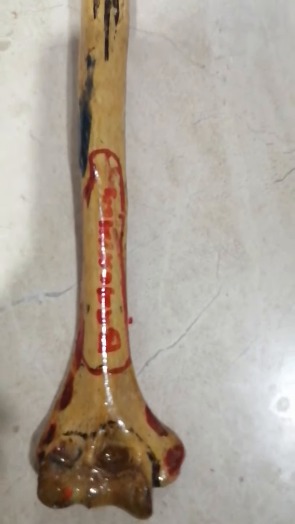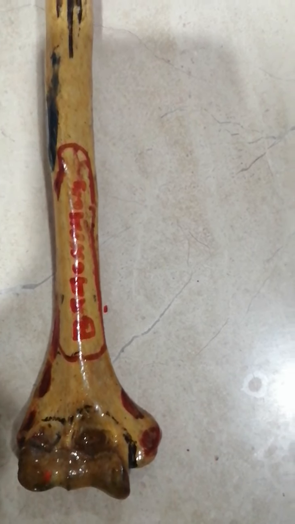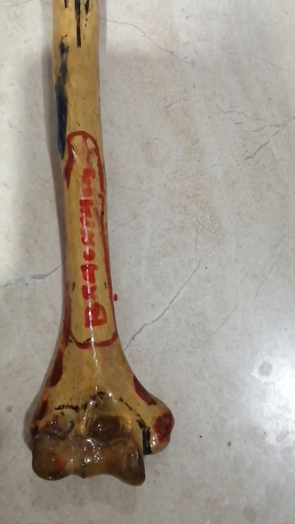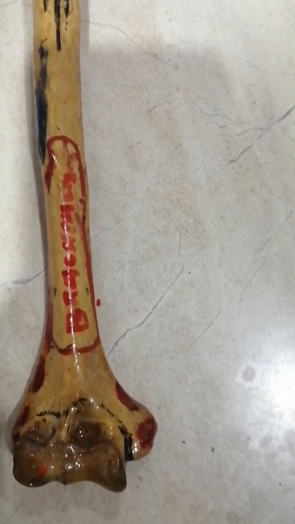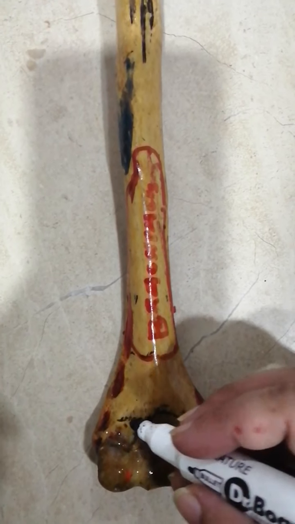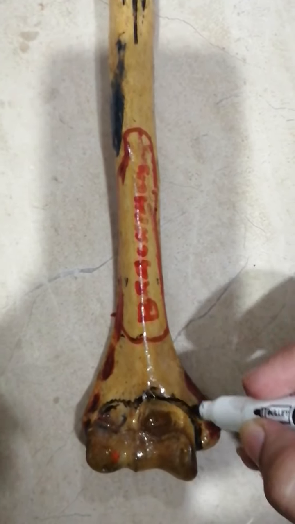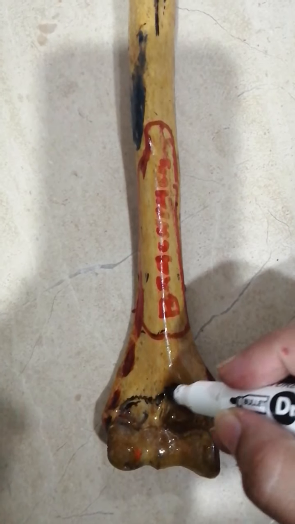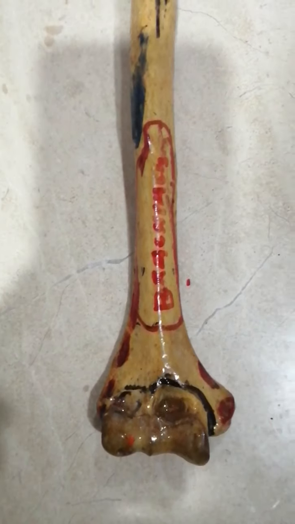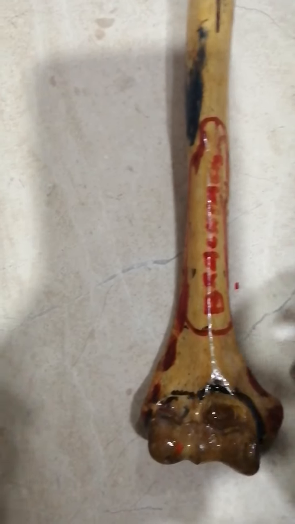Now the lower end. The capsular ligament or the capsule of the elbow joint is attached to the lower end along the line that reaches the upper limits of the radial and coronoid fossa anteriorly. Okay, radial and coronoid fossa anteriorly. मैं black marker से show कर रही हूँ ताकि आप लोगों को पता हो. Okay. Coronoid fossa anteriorly and the olecranon fossa posteriorly.